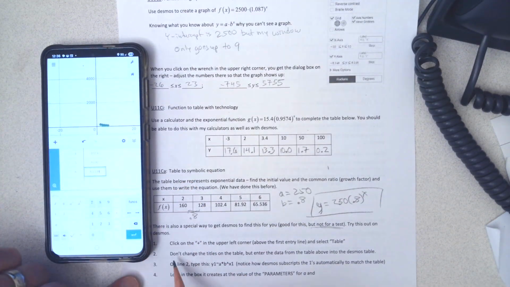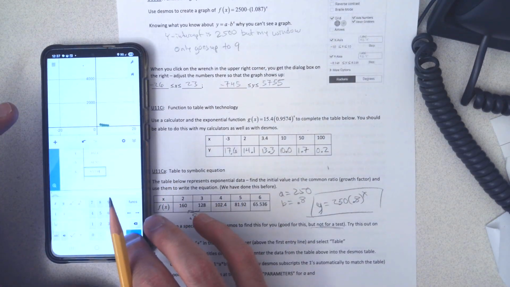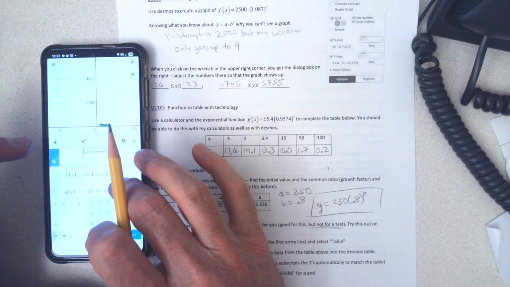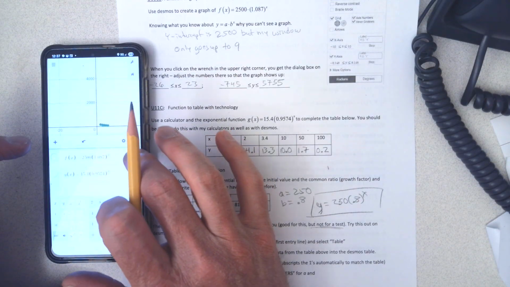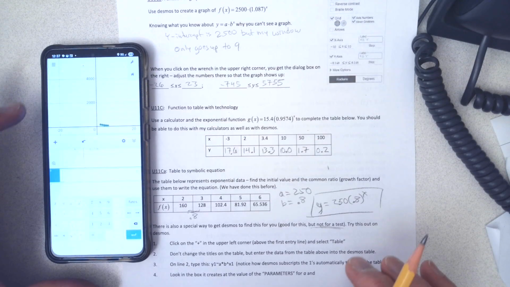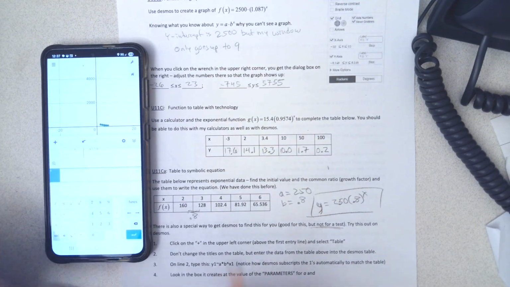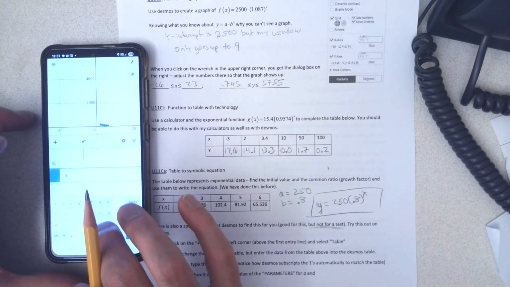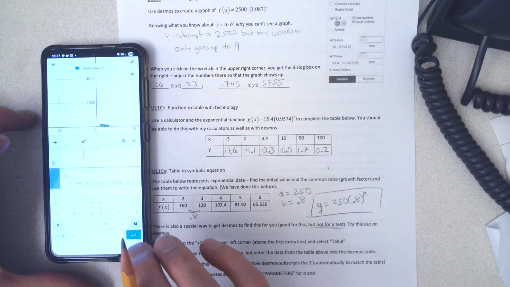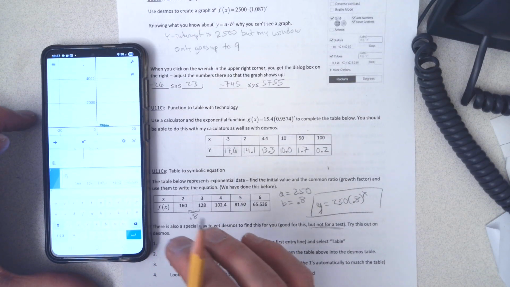Okay, so enter the data on the next line. So the next empty line down here, I'm going to get rid of these other ones so that it matches what I'm saying here. So on the next line, type this: y1, the tilde symbol. I've got to try to find my tilde.